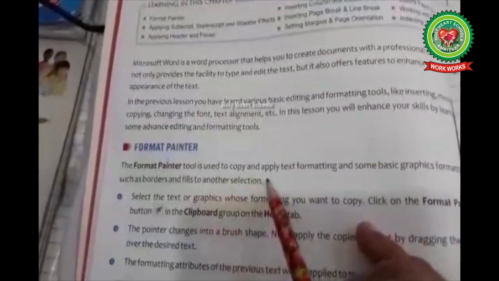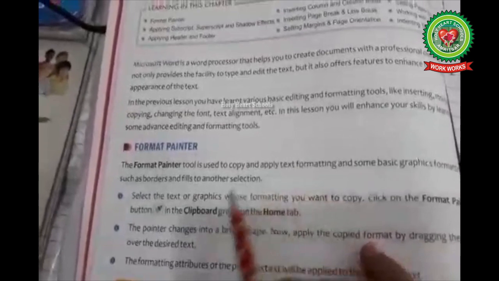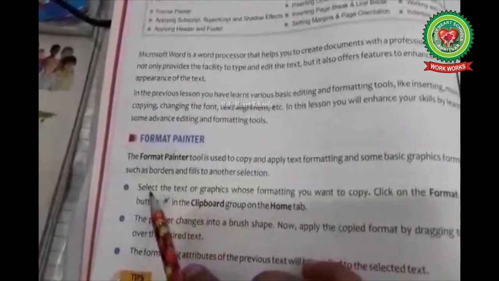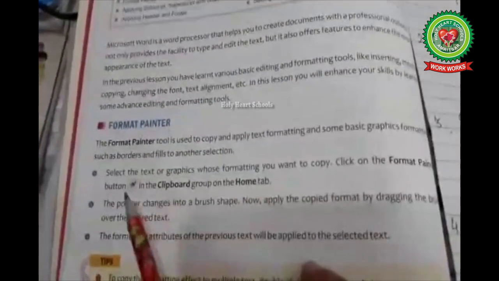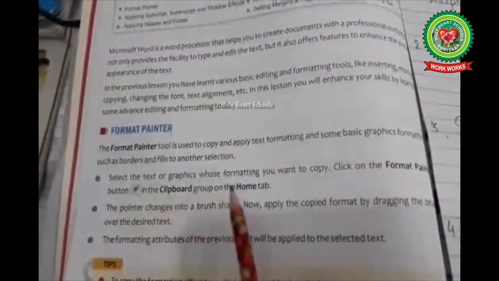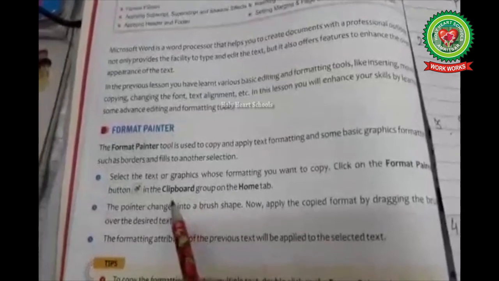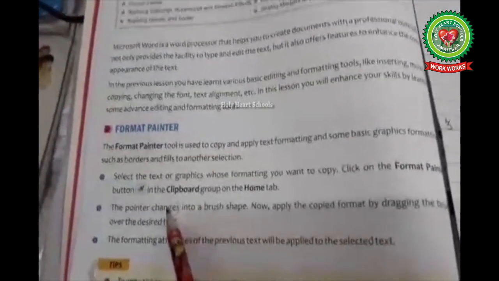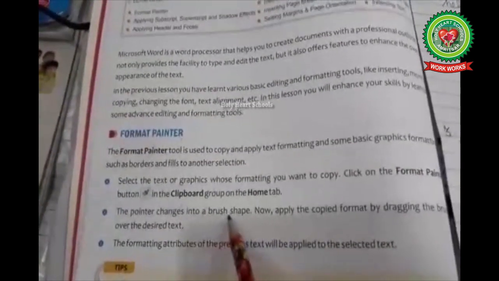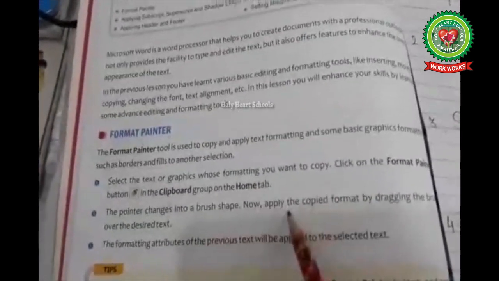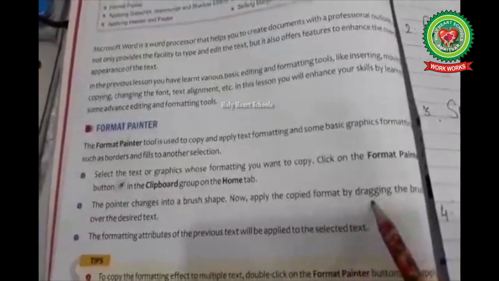So we will start with our first topic, that is the Format Painter. Format Painter is used to copy and apply text formatting. The steps to apply Format Painter are: select the text, click on the Format Painter button that is present on the Home tab and in the clipboard group. After that, the pointer changes into a brush shape. Apply the copied format by dragging the brush.